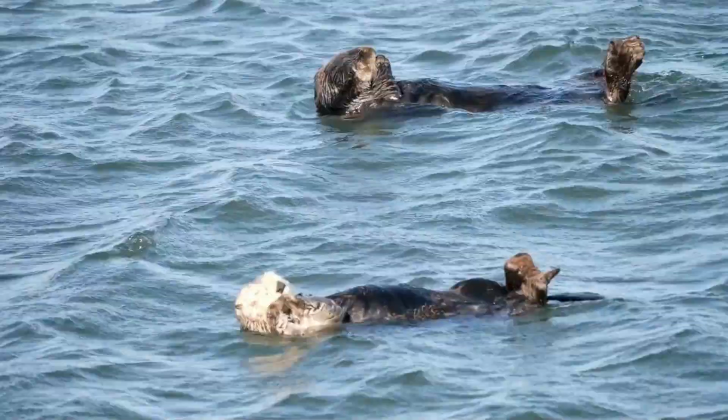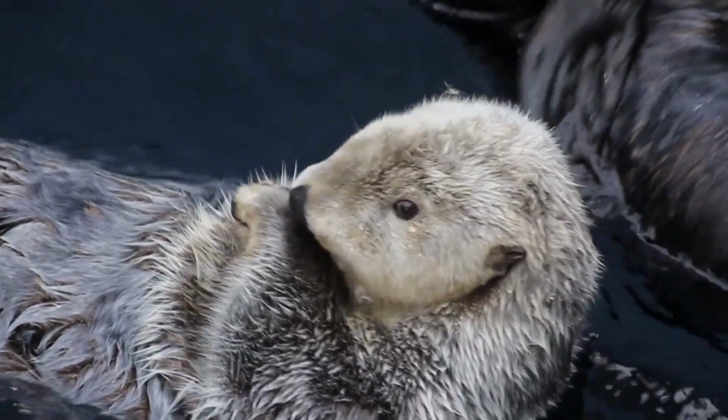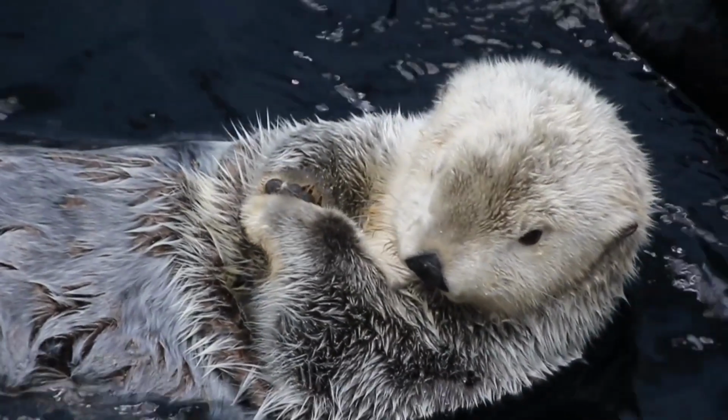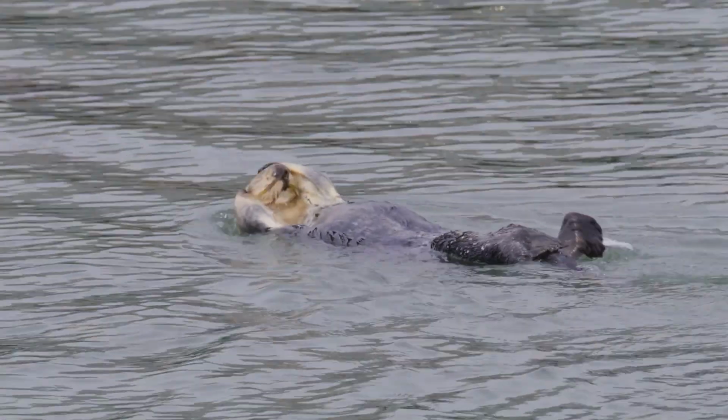Fortunately, conservation efforts have helped sea otters recover in some areas. As otter populations grew, urchin numbers fell and the kelp forests began to return. The story of the sea otter is a powerful lesson. It shows the profound impact of a single species.